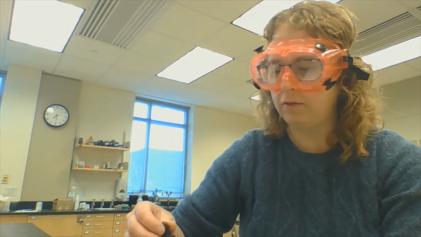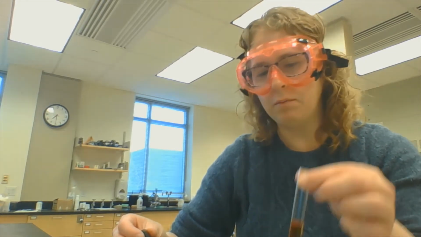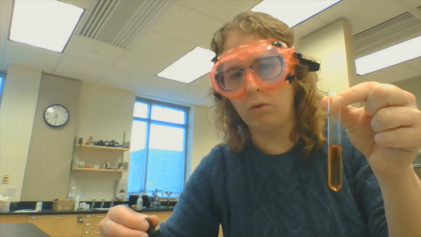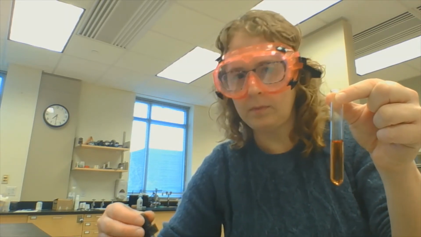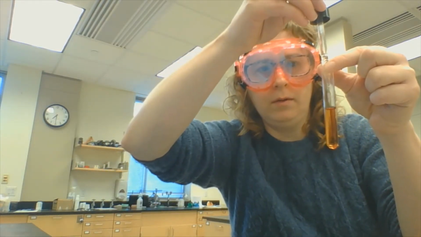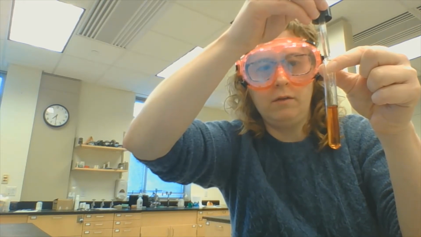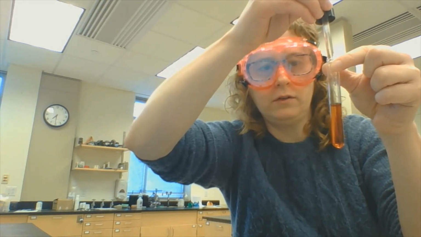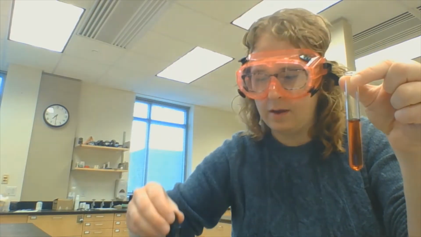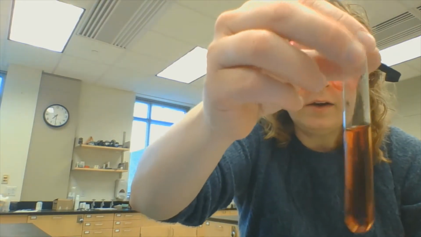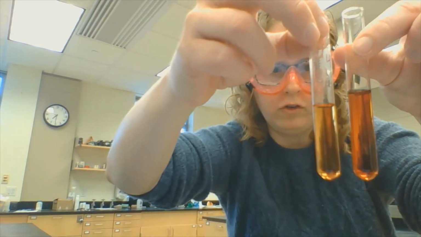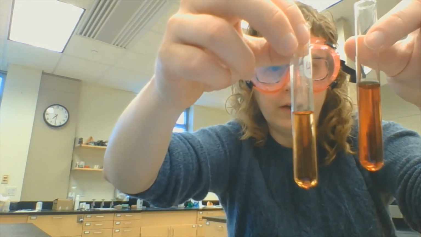Predict what you think is going to happen when I put some drops in here. If I add more reactant, what's going to happen to the color of this solution? Is it going to become more red or less red? Let's go ahead and see what happens. I'm going to drip it in. 1, 2, 3, 4, 5, 6, 7, 8, 9, and 10 drops of the iron. So I added more reactant, and it looks like, compared to my original, the red color has intensified.